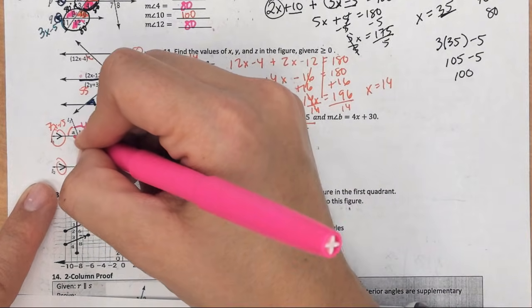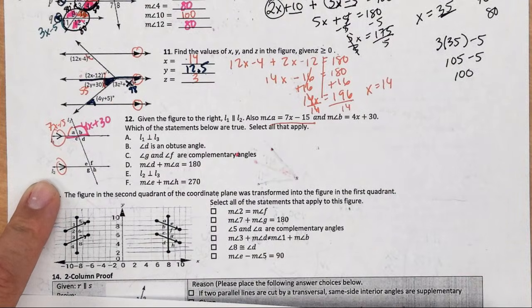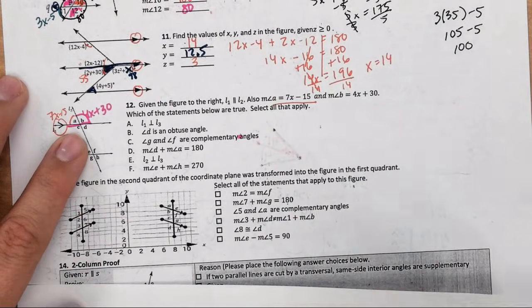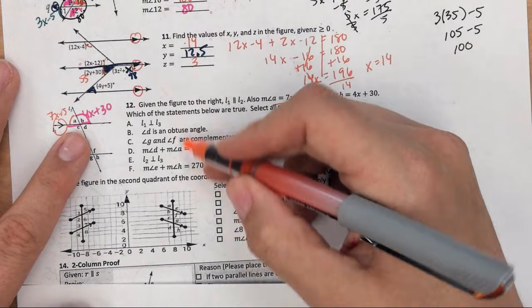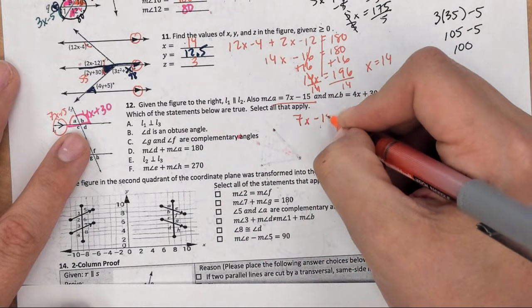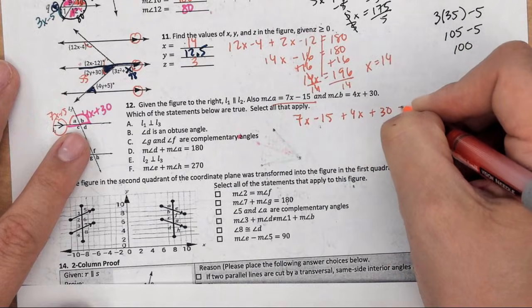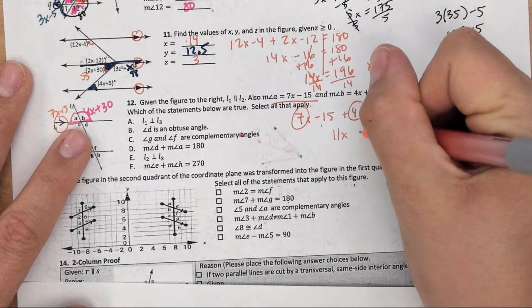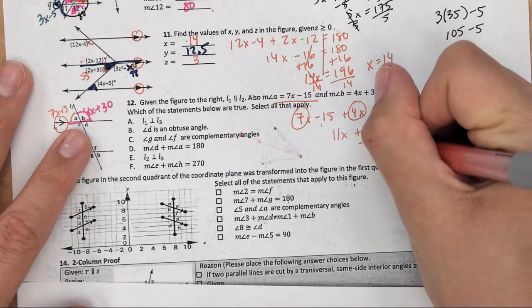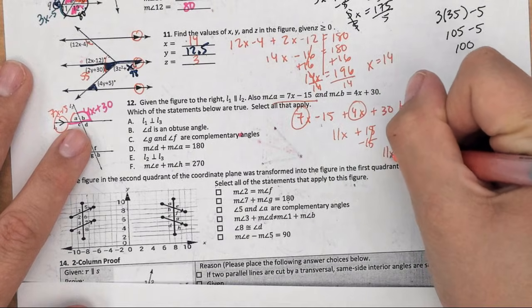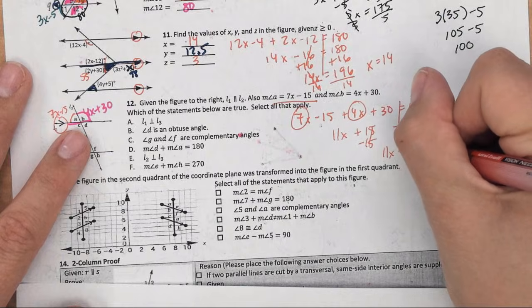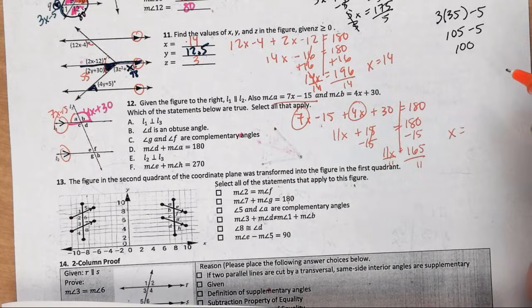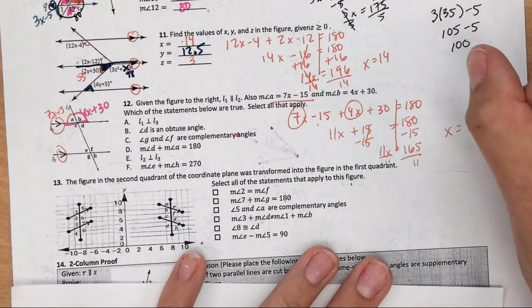All right, well, these are on a line, so we've got to add them together and set them equal to 180. So we've got these two angles, we're going to set them equal to 180 and solve, and then we'll go from there. So 7x minus 15 plus 4x plus 30 equals 180. We get 11x plus 15 equal to 180. Subtract 15. Then we get 165 divided by 11. Let's see, what would x equal? 15. Look at that. Awesome.